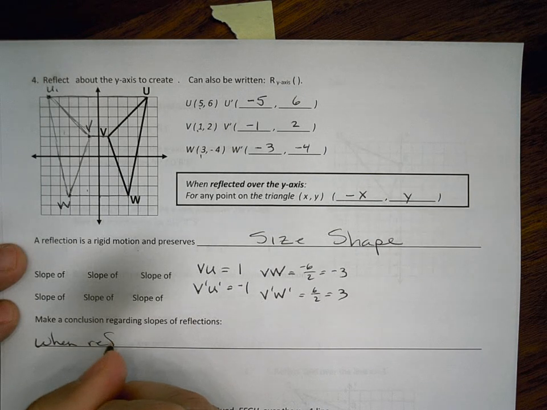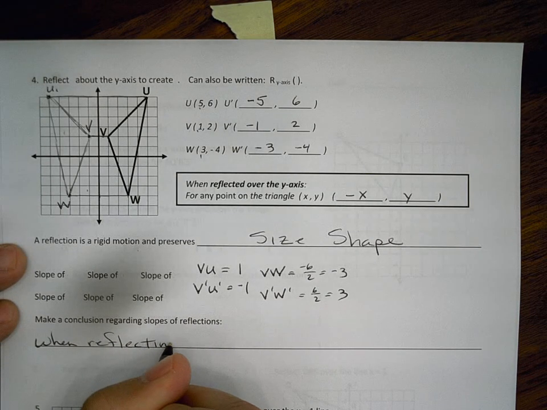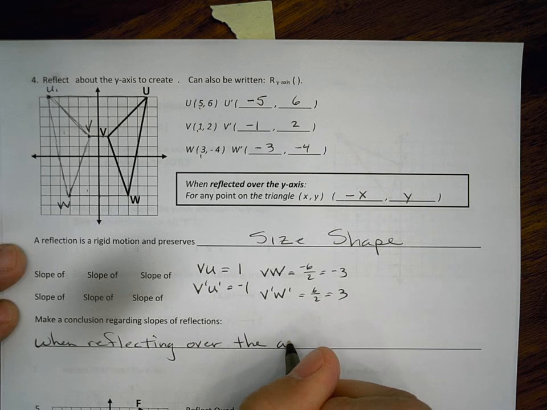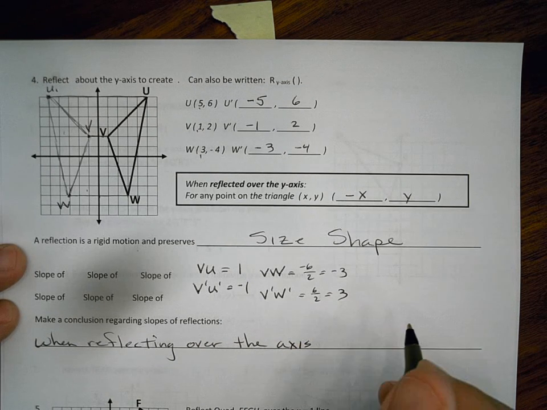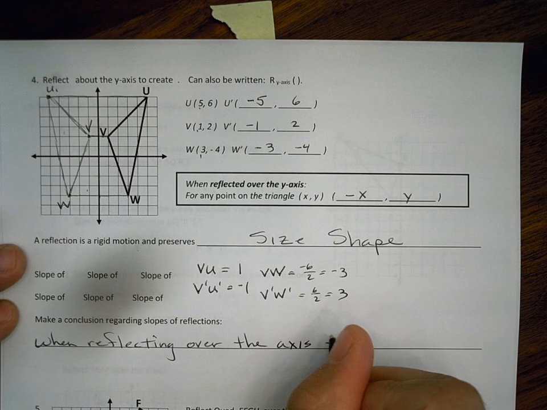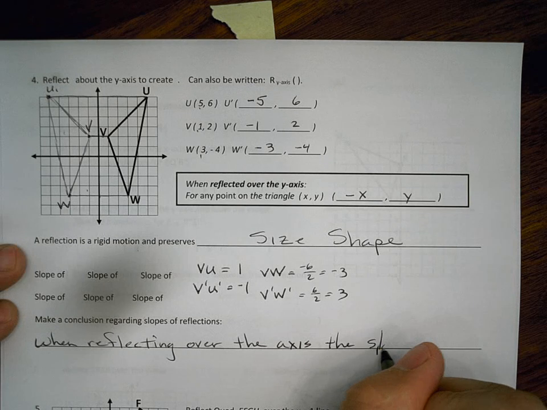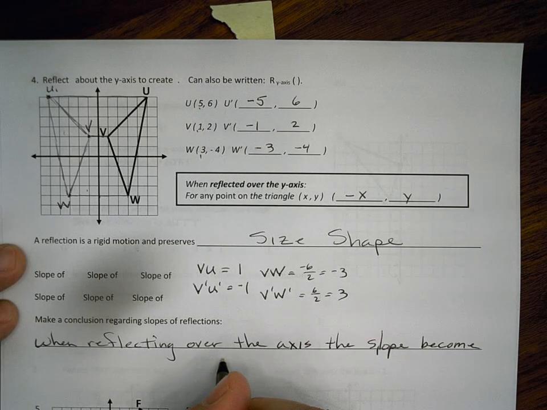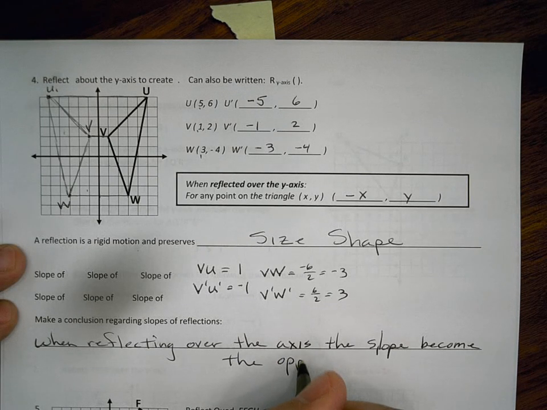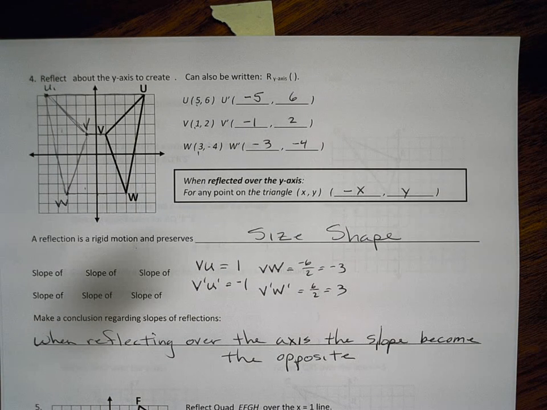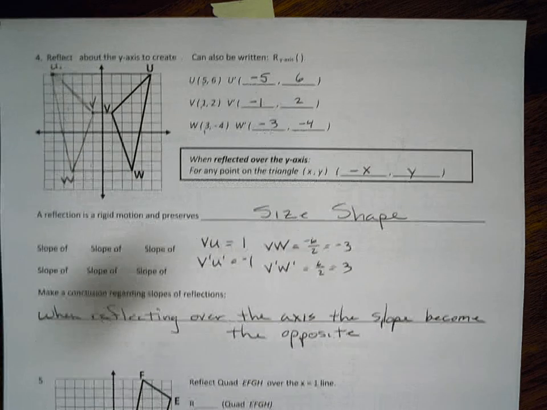When reflecting over the axis, the slopes become the opposite. Okay? That's true whether you're reflecting over the x-axis or the y-axis.